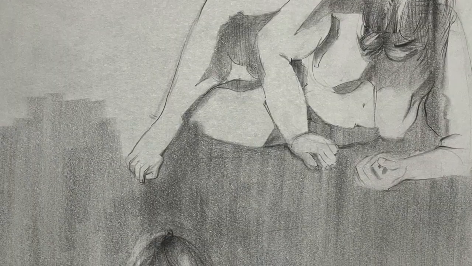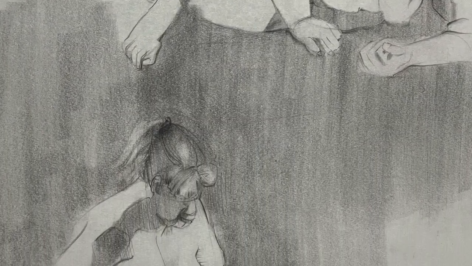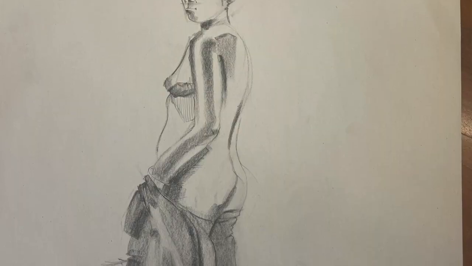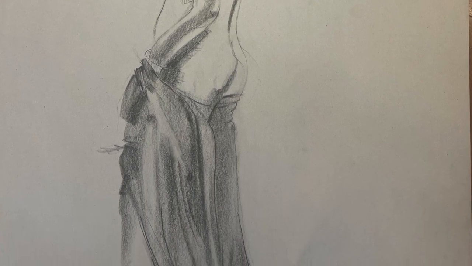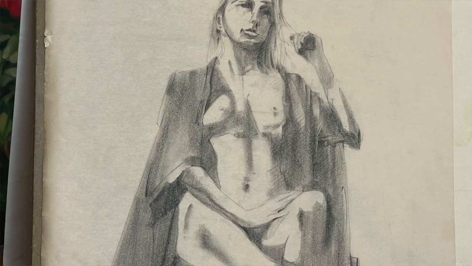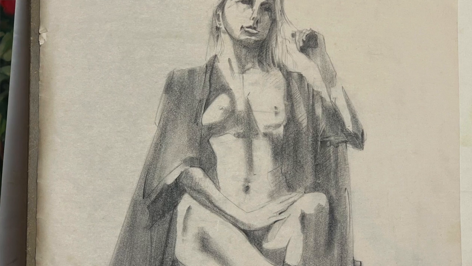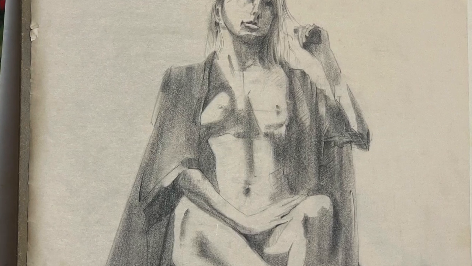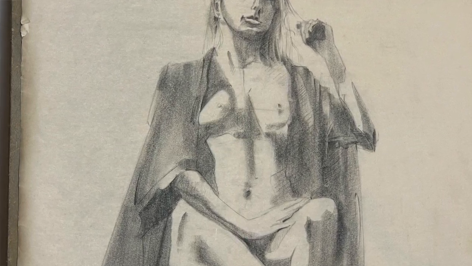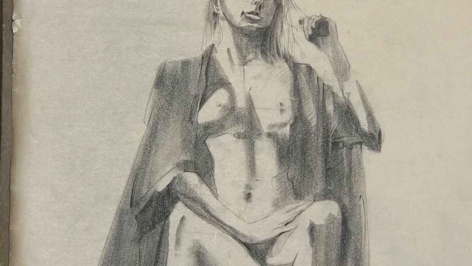And I only think in two values. All I think about is what is light, what is dark. And here are a few examples of my drawings. All I'm thinking about is what is light, what is dark. I'm not thinking about lips. I'm not thinking about complicated shadow patterns or tonal patterns.